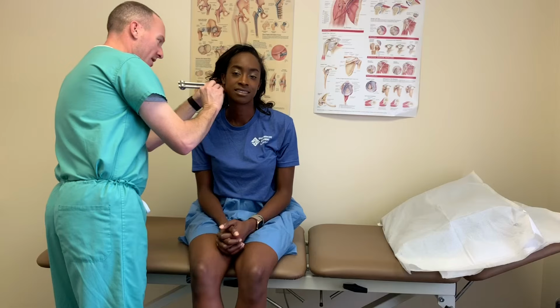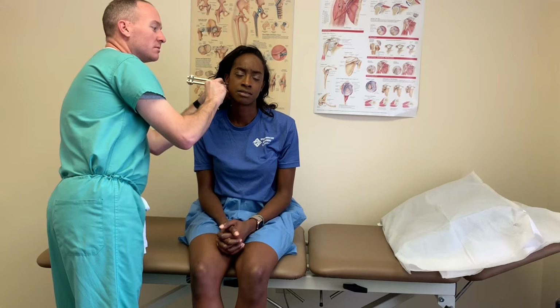Same thing on the other side, mastoid process. What we're looking for is that the air conduction is indeed greater than the bone conduction. Tell me when you can no longer hear it. No longer hear it. What about now? Okay, very good. Those are both normal or expected findings, showing no evidence of hearing loss.